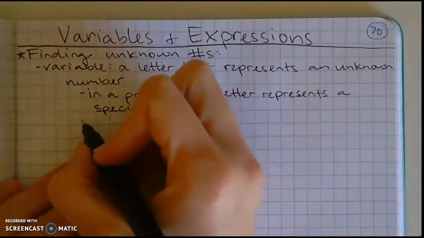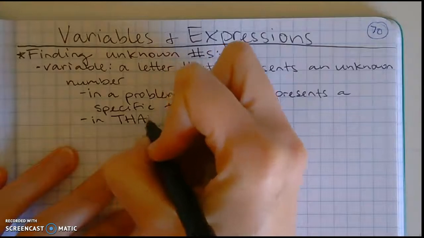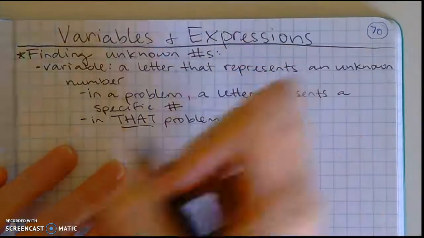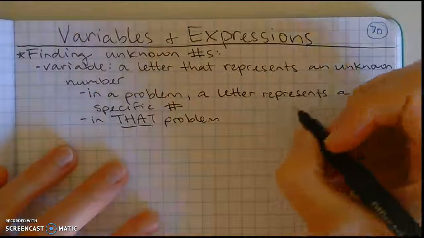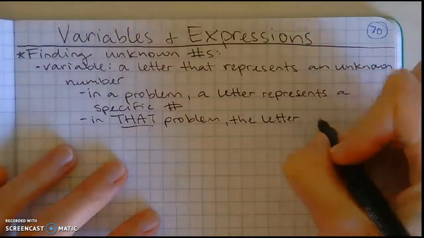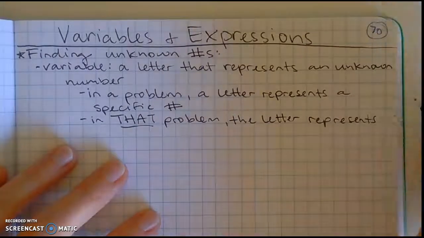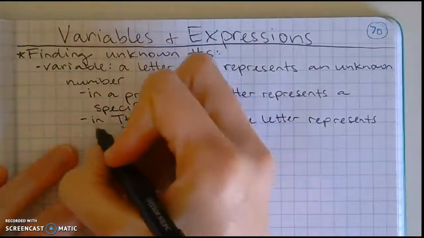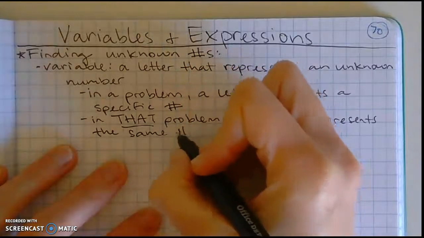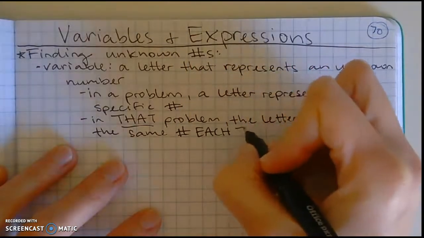So, and I'll kind of explain that. So, in that problem, the letter represents the same number each time.